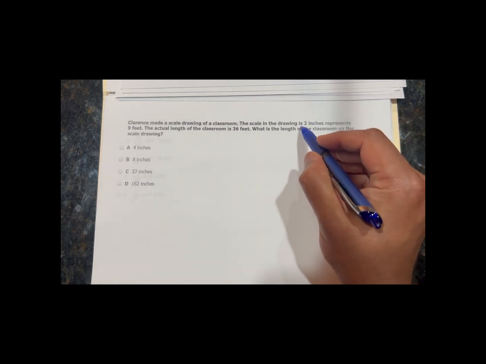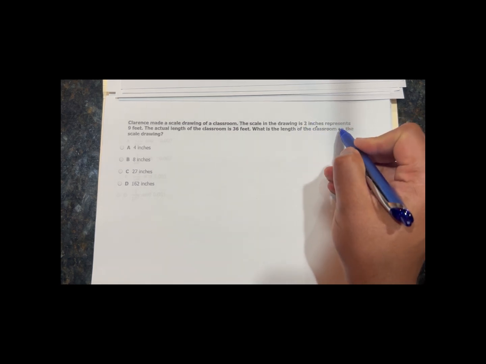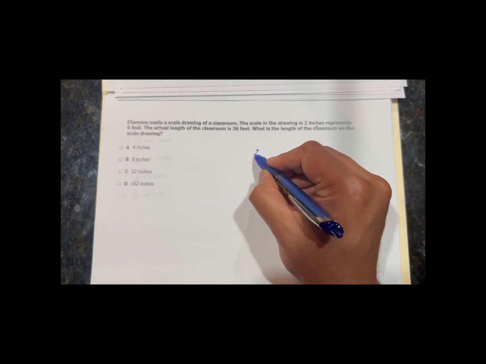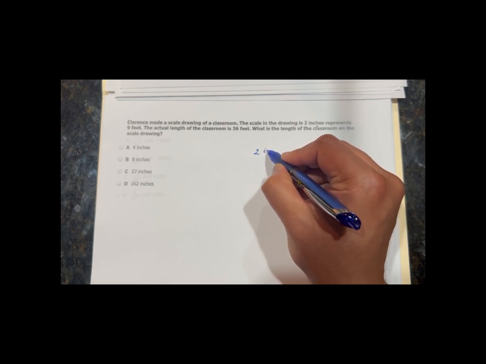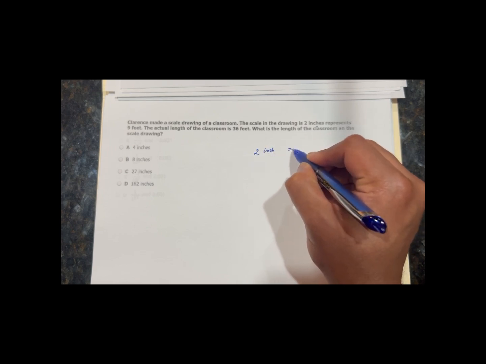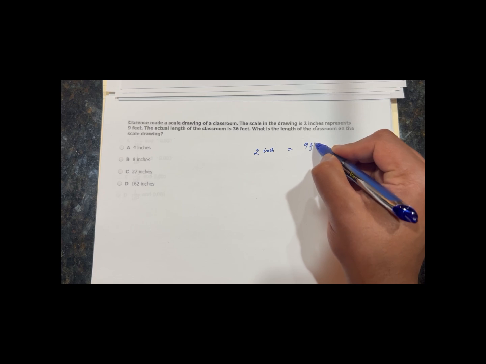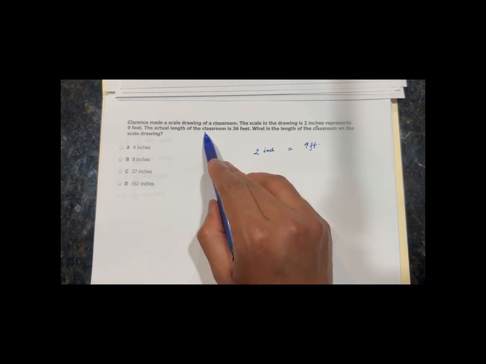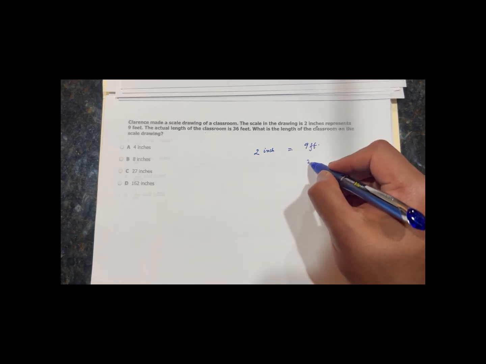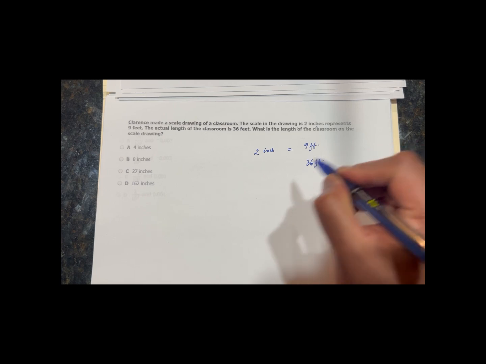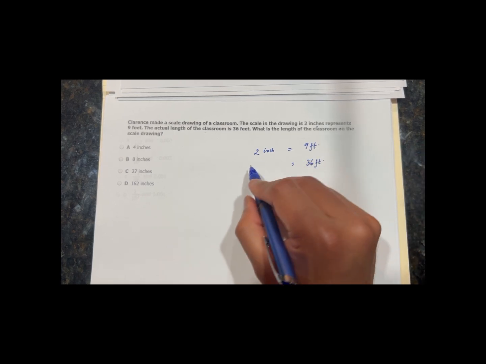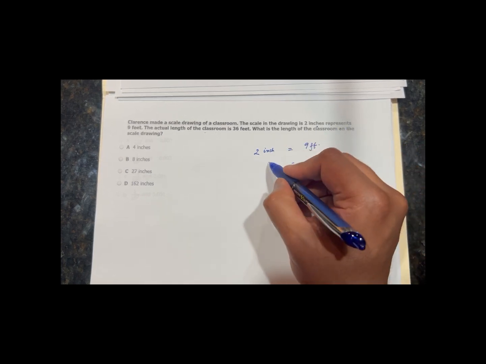Okay. Clarence made a scale drawing of a classroom. The scale in the drawing is 2 inches represents 9 feet. Let's look at these units. Units are always important. 2 inches represent 9 feet, okay? The actual length is 36 feet, okay? What is the length of the classroom on the scale drawing?